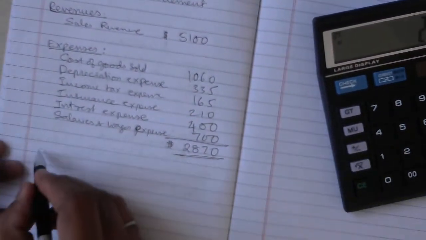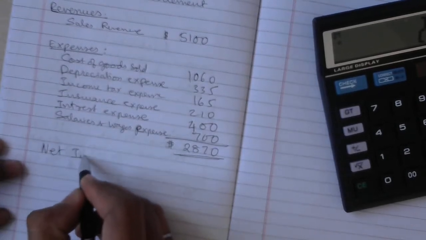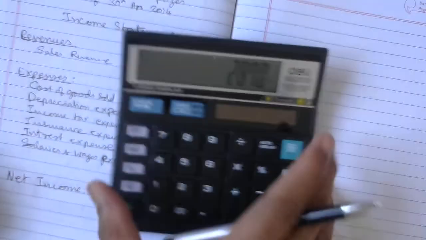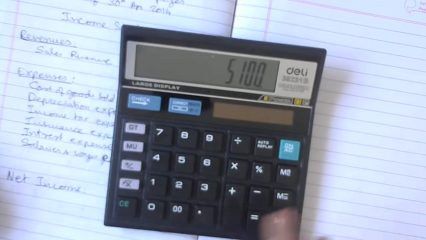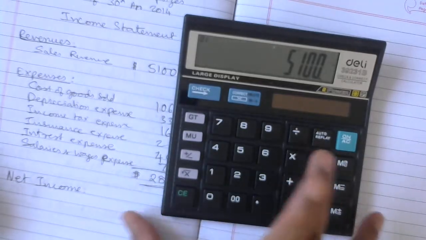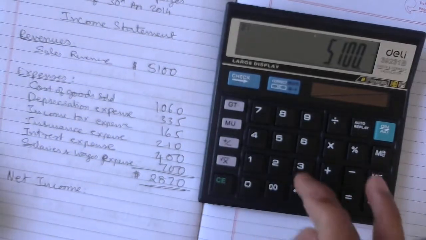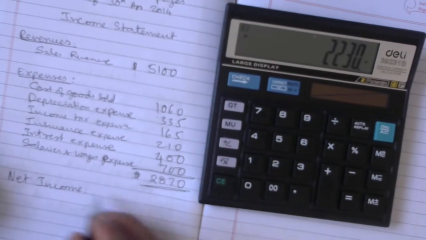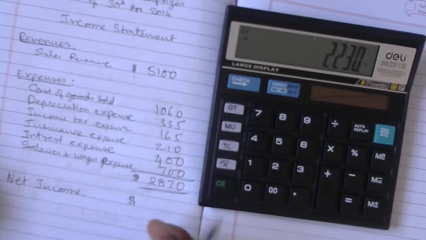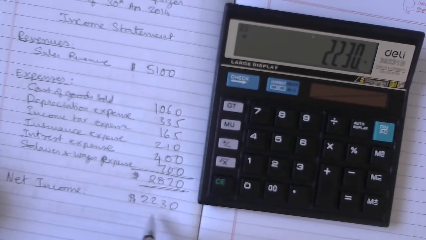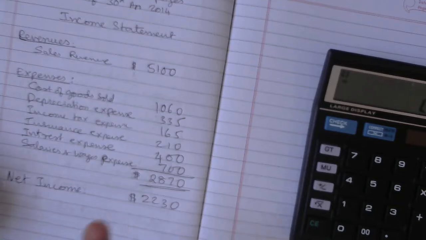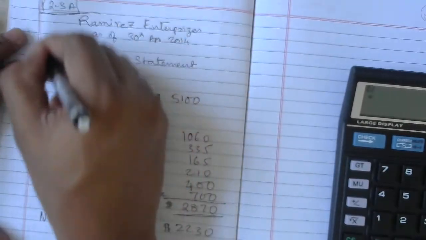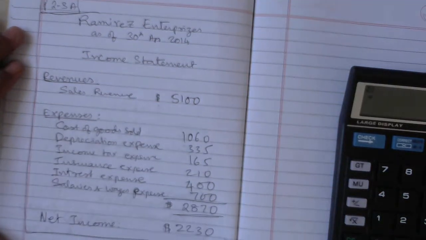So net income is 5100 minus 2870, so 2230 is my net income. This concludes the complete income statement of Ramirez Enterprises.